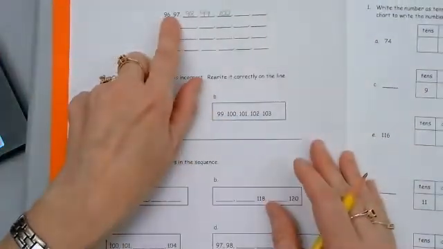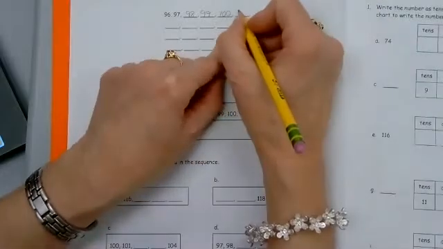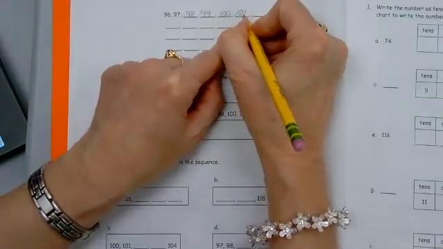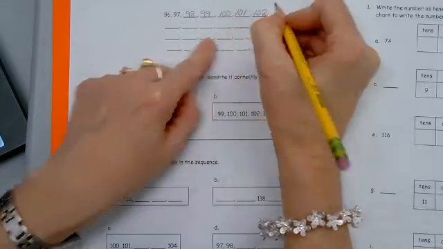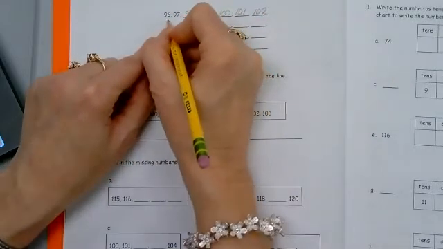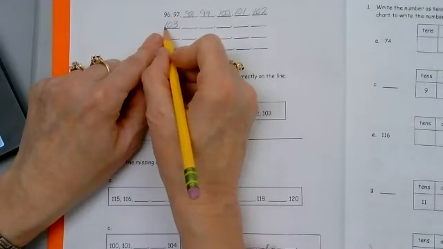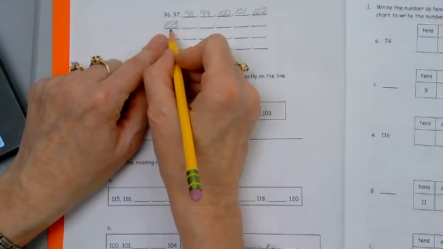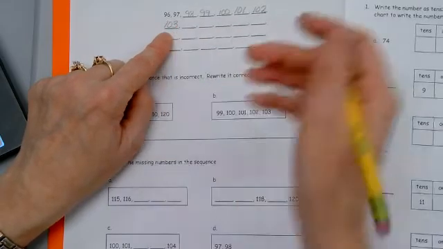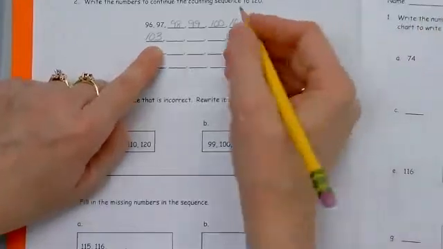So we had 96, 97, 98, 99, 100. What comes next? 101. What comes next? 102. What comes after that? 103. Remember, we need to be in the hundreds place, you need 3 digits. 103, you need a 0 in the middle, okay? If you just wrote 1 and 3, that would be the number 13, not the number 103, okay?